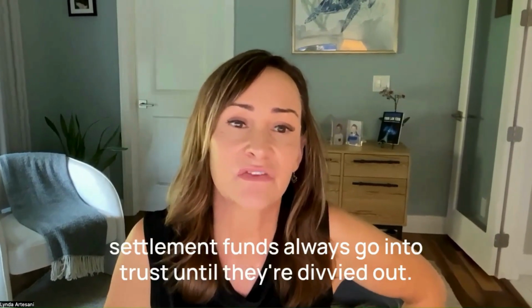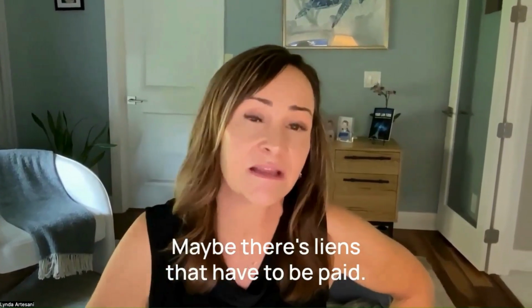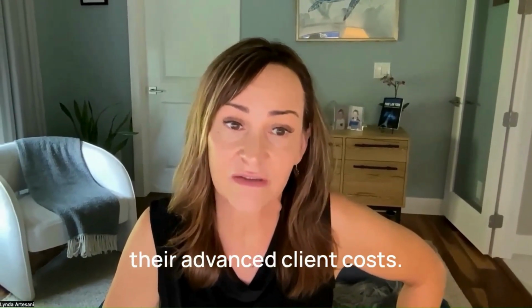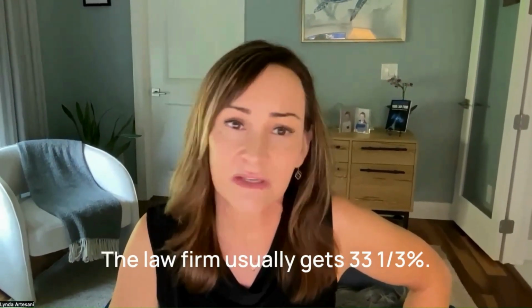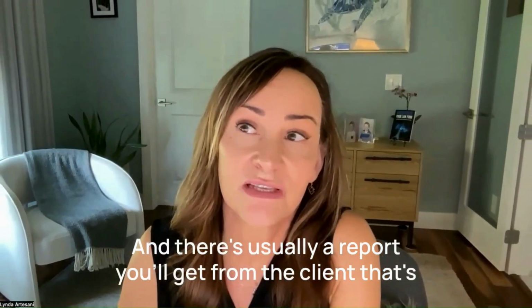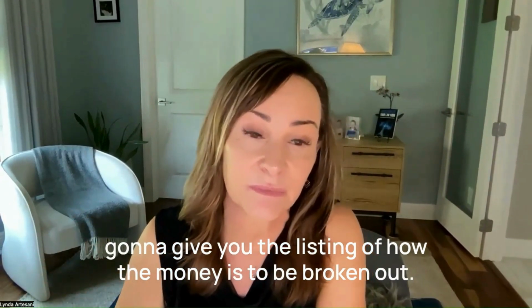And settlement funds always go into trust until they're divvied out. Maybe there's liens that have to be paid. Obviously, they're recouping their expenses that they've paid, their advanced client costs. The law firm usually gets 33 and a third percent. The client will get some money back out of that too. And there's usually a report you'll get from the client that's going to give you the listing of how the money is to be broken out.